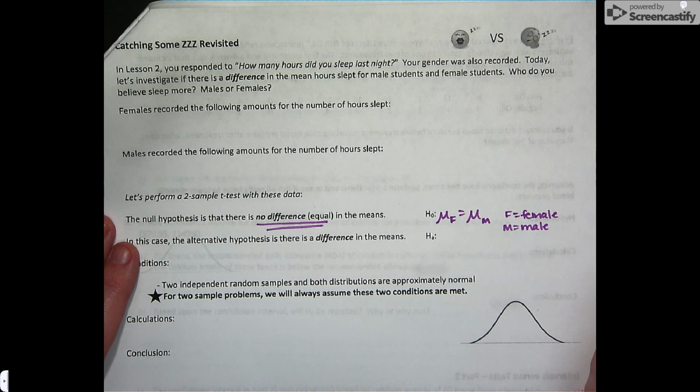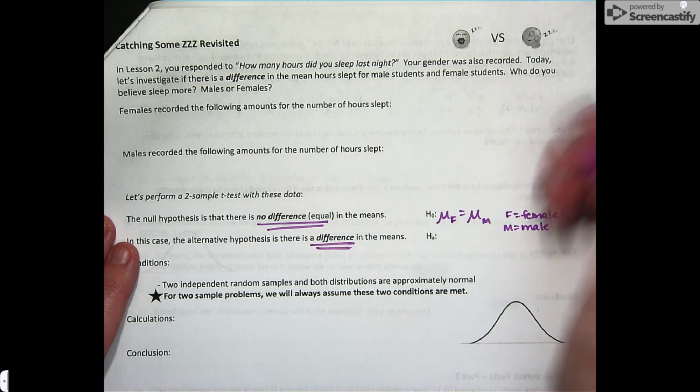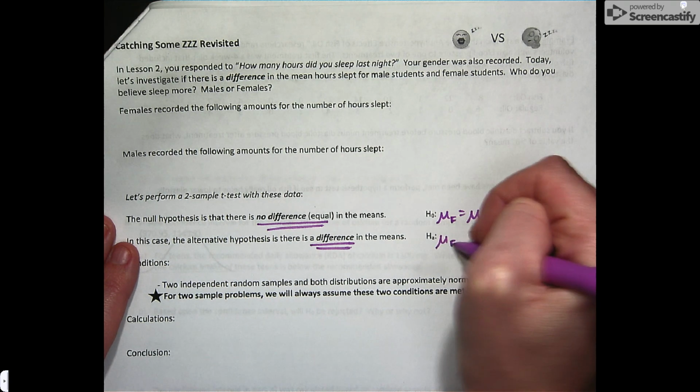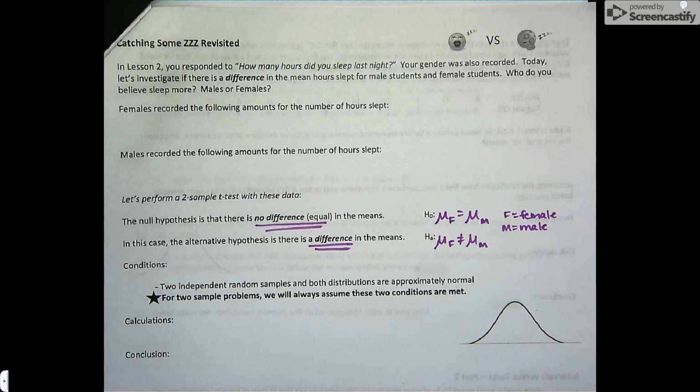Instead of saying, oh, females sleep more or males sleep more, we could just say that we want to prove that there is a difference. So if you just want them to be different, that means we want the mean of females to not equal the mean of males. We don't care if they're any larger or smaller. We just want them to be different.